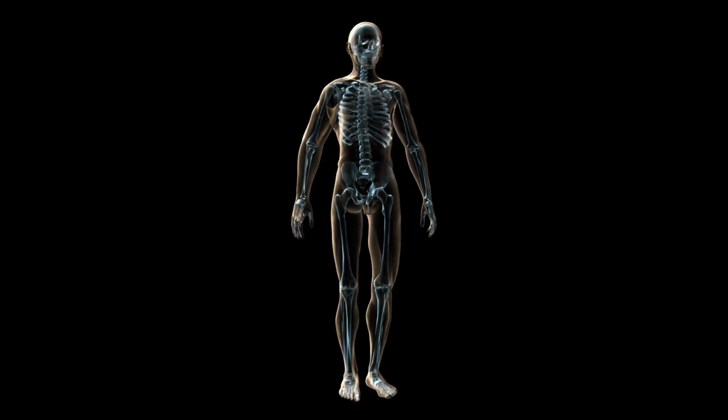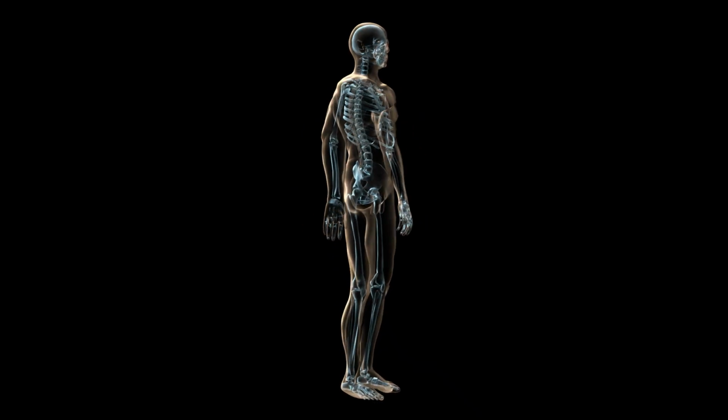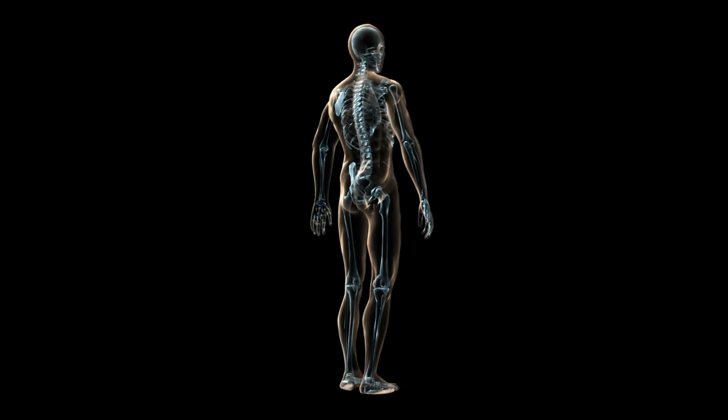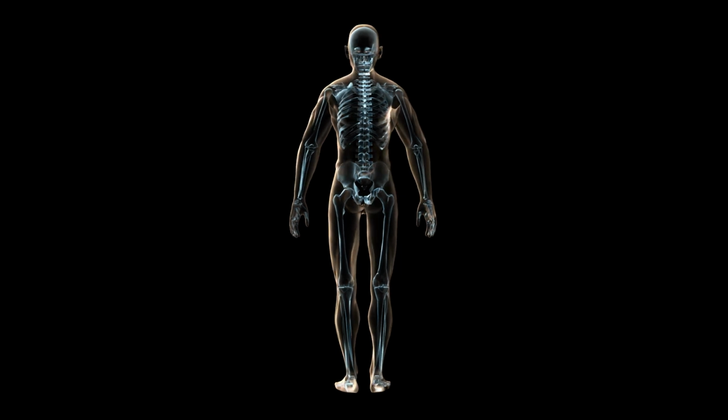Synapses are crucial for brain function. They enable the rapid communication between neurons that underlies everything from reflexes to complex thinking and emotions.